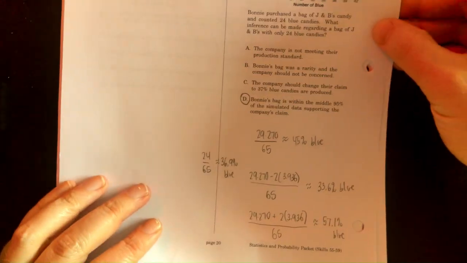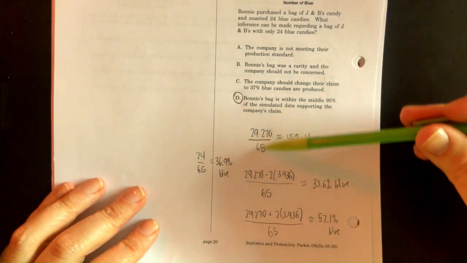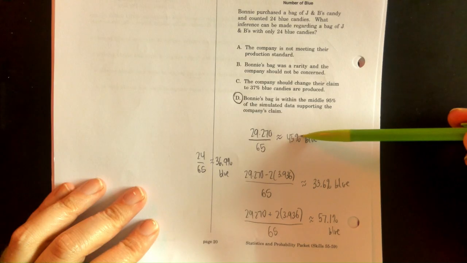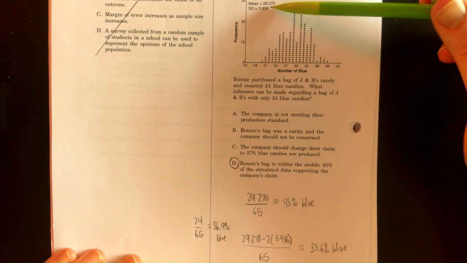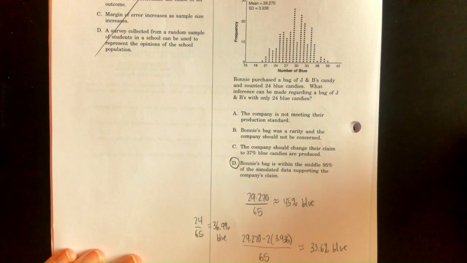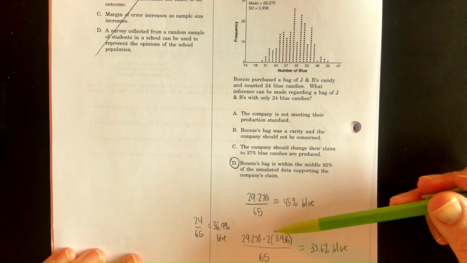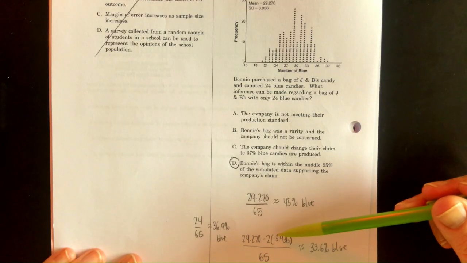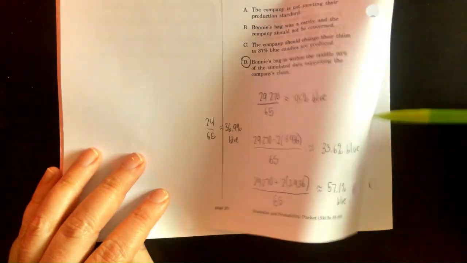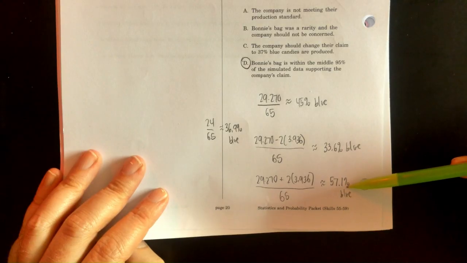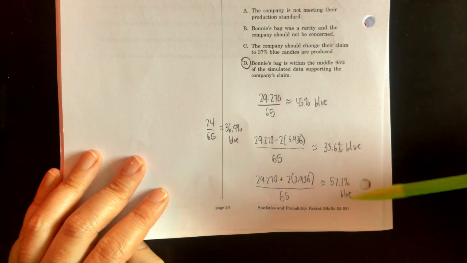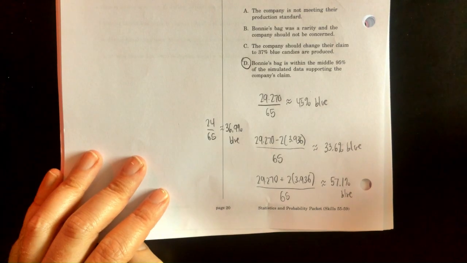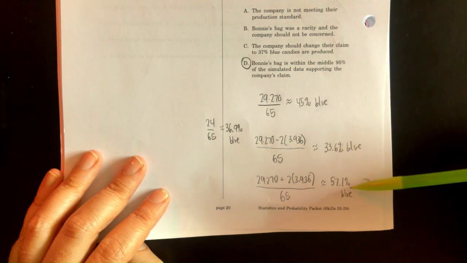So I'm just going to show you my math here. About 45% of the candies were blue in the entire study. A mean of 29 blue candies means that 45% were blue. The window of 95% is between 33.6 and 57.1%. So any result between these two is a valid result, because 95% of the data, 95% of the simulation should fall between this window.